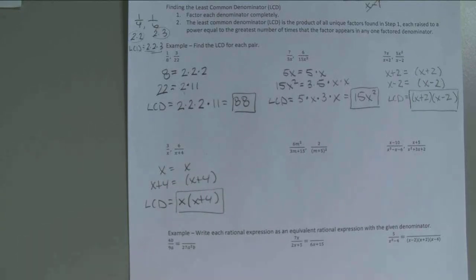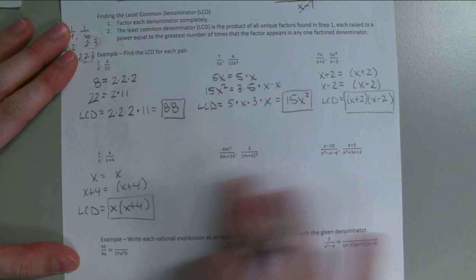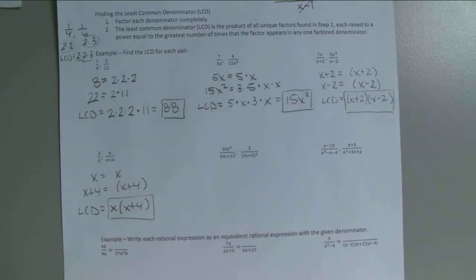All right. Here's where it starts getting, these are my favorite. I don't know, I'm weird. I like AC method and factoring, stuff like that. These are my favorite where you can kind of just see them sharing those common factors, all right?